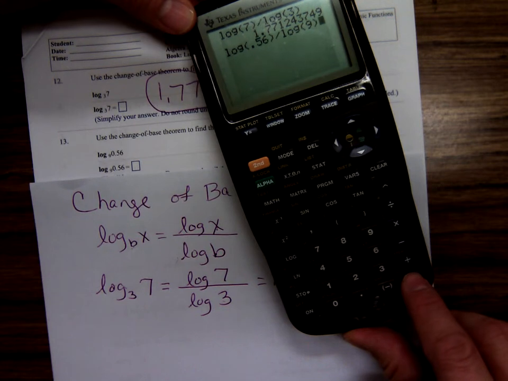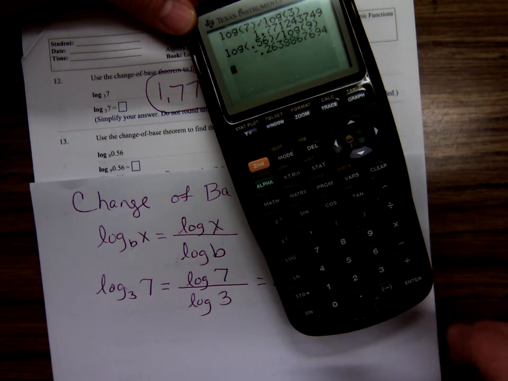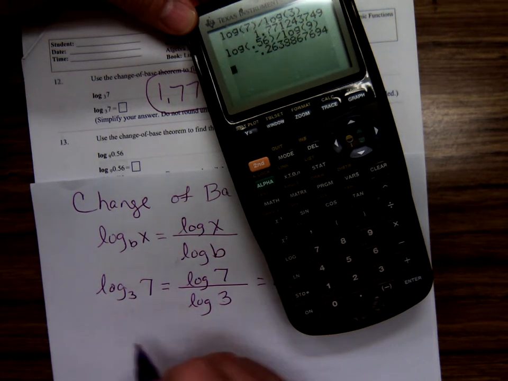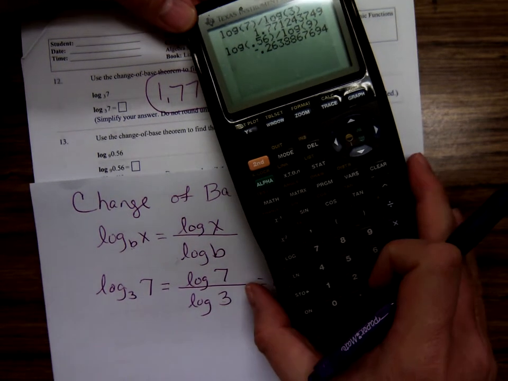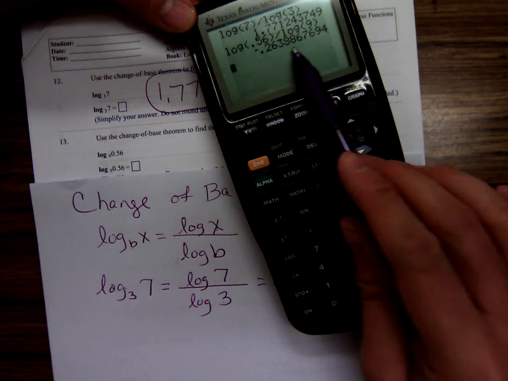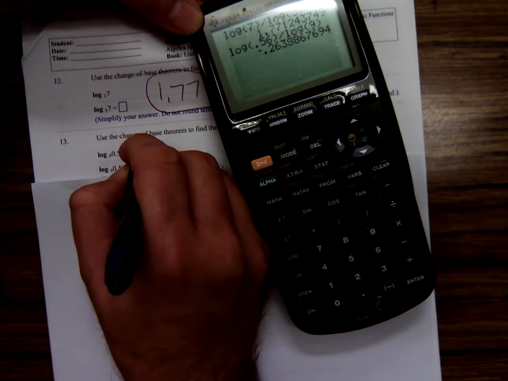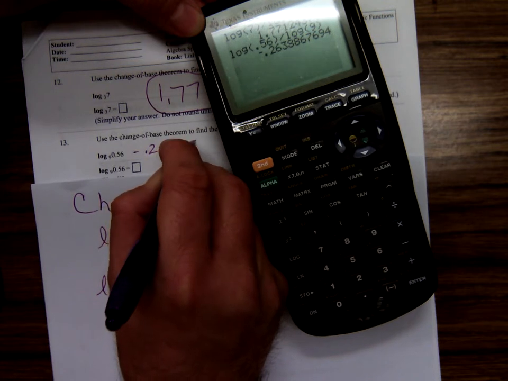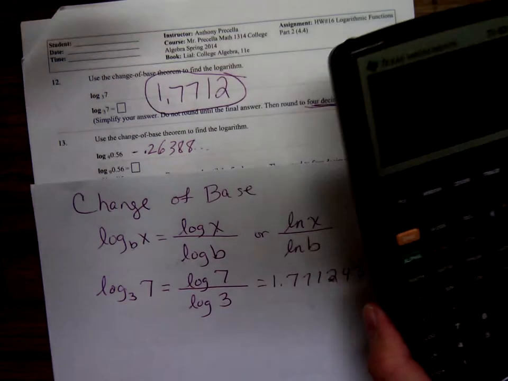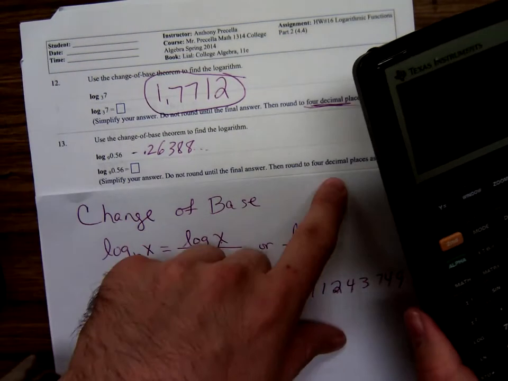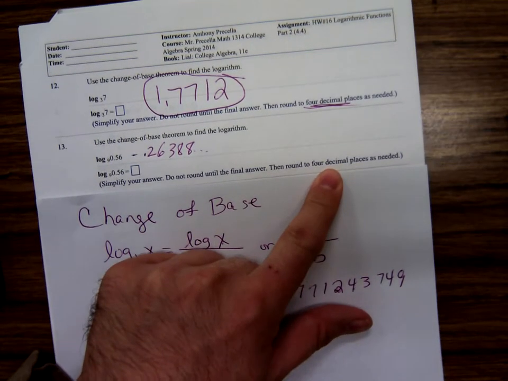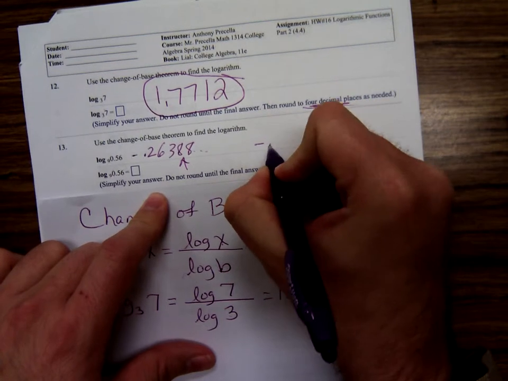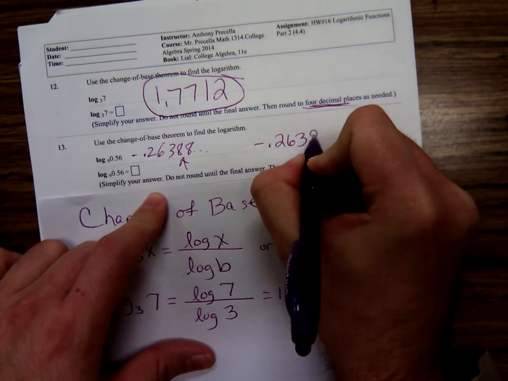You've got to be sure to close them. Negative 0.26388. It goes on and on, but we're told to round this to 4 decimal places. So negative 0.2639.